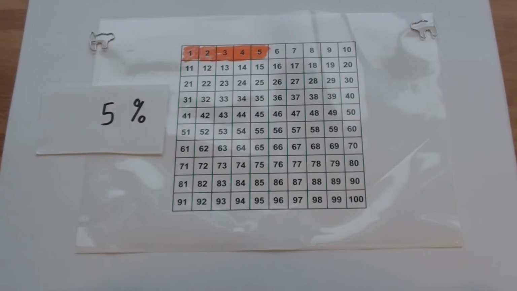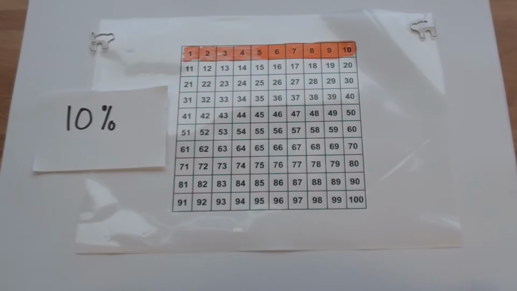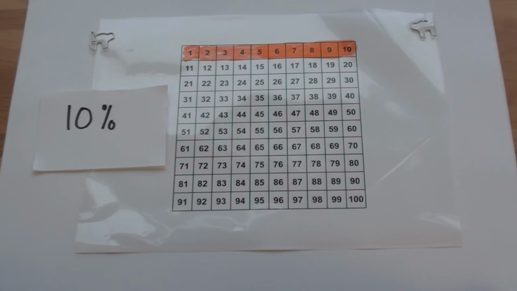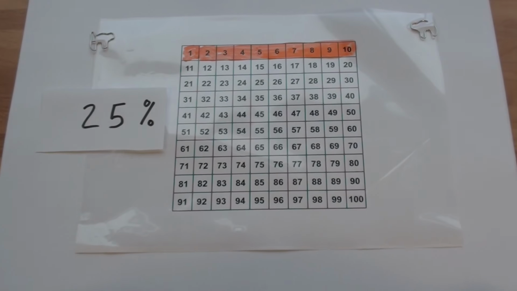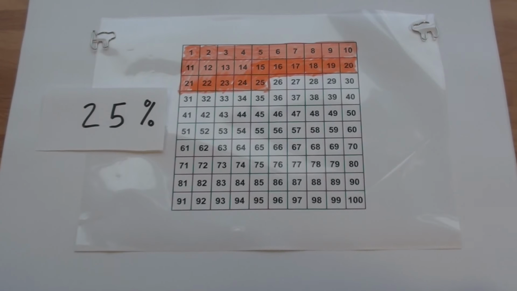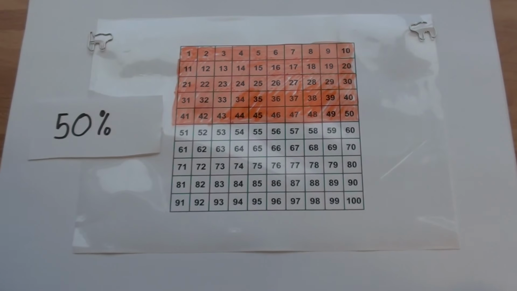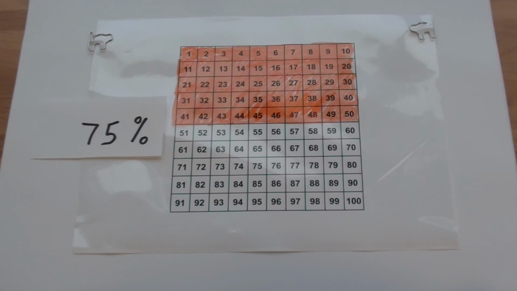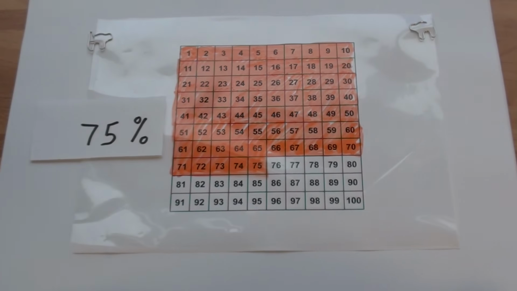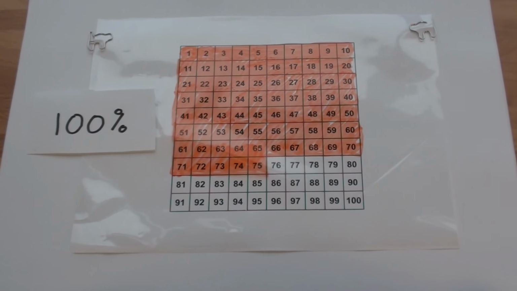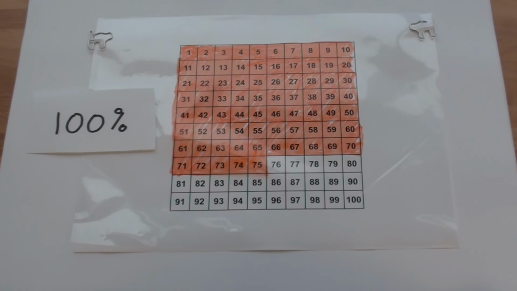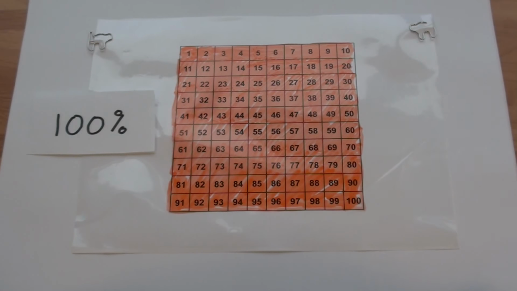10% means that we're going to colour in our entire row. So we've got 10 out of 100 squares shaded in, and that is an entire row, so 1/10 of the square. 25% is 1/4 of our square coloured in, so it's 25 out of those 100 squares. 50%, we've now got half our square coloured in, and 75% will take us to 3/4 of the square coloured in. So this is what 3/4 of the 100 square looks like shaded in. And if we colour in 100, that means we've coloured in all of our squares, so 100% is the whole thing.